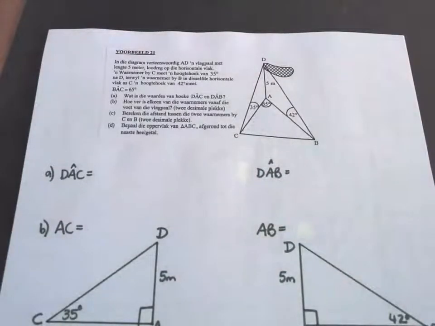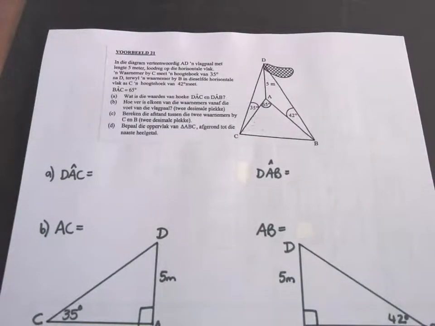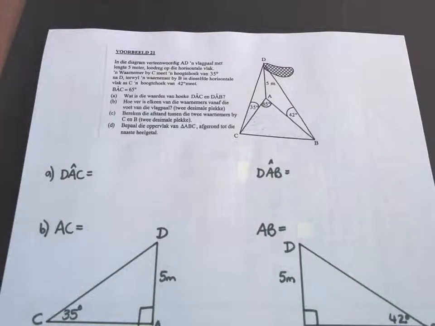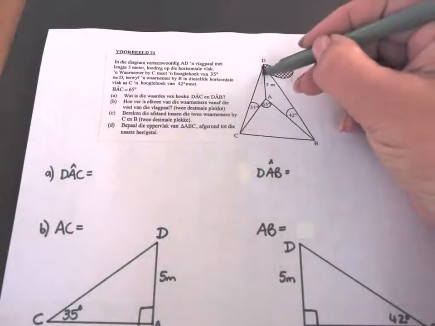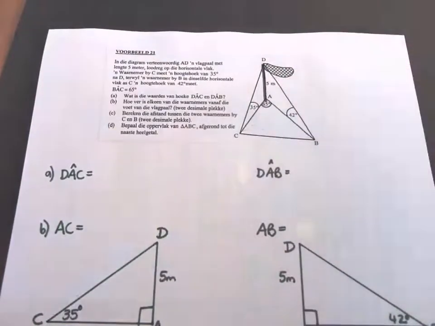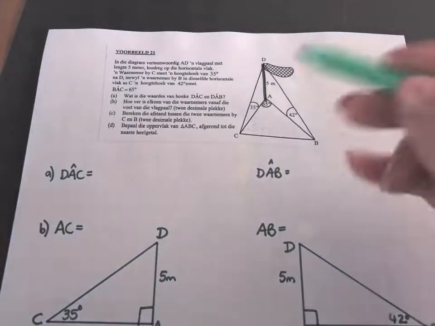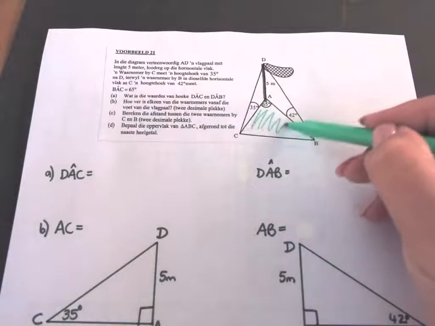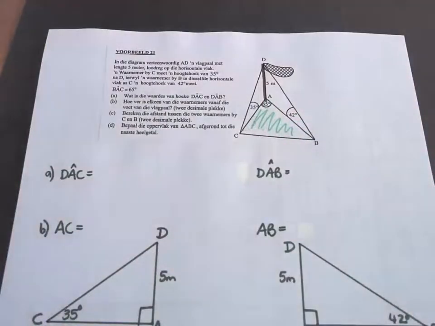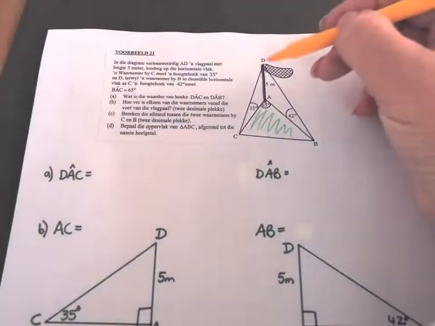We have a flagpole. This is example 21. We have a flagpole planted in grass. So there is my grass. And my flag.